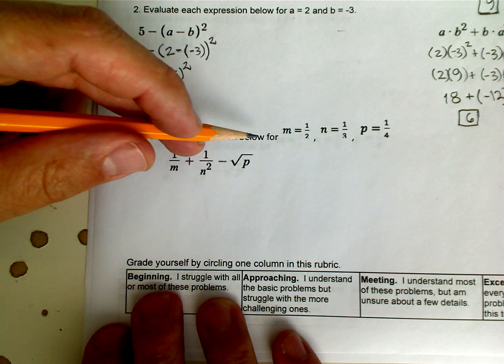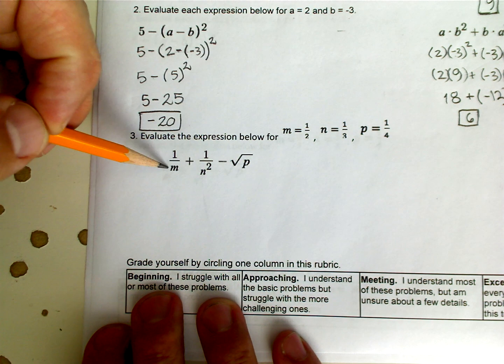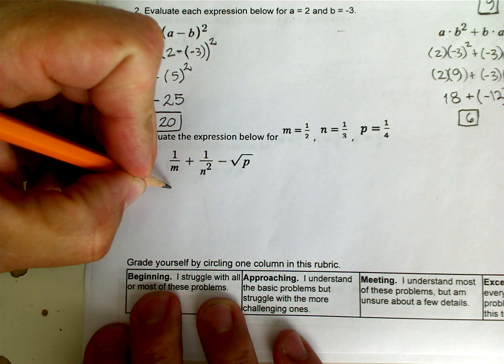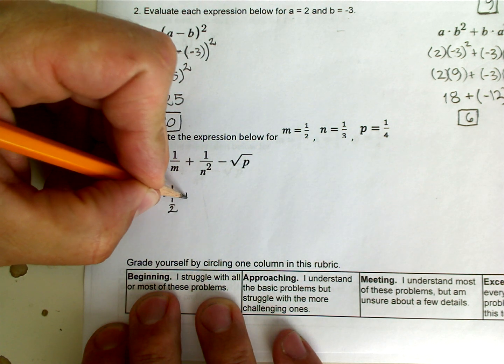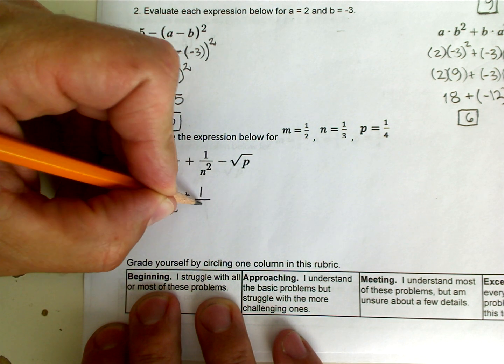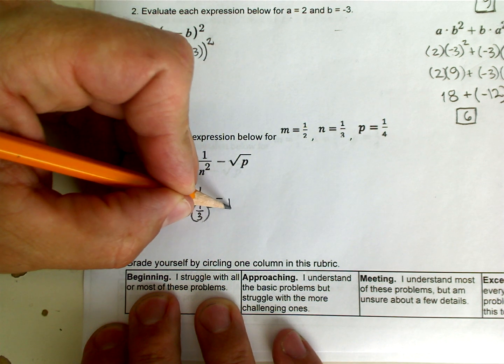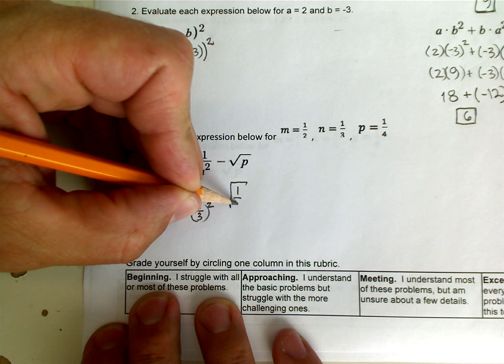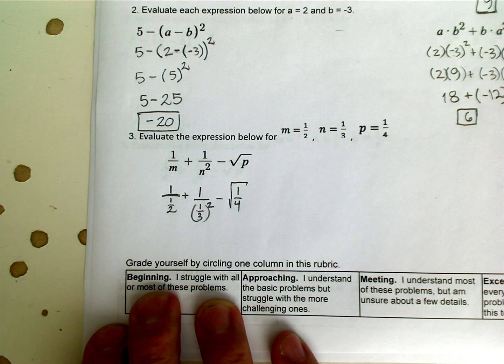I'm going to begin with my substitution. I have values for the m, the n, and the p, so let me just plug them in. And you know, it can get a little tricky when we're working with fractions. But we can begin by just plugging them in just like this. So I hope you can see that m is equal to 1/2, n is equal to 1/3, and p is equal to 1/4. And there, it's just substitution so far.